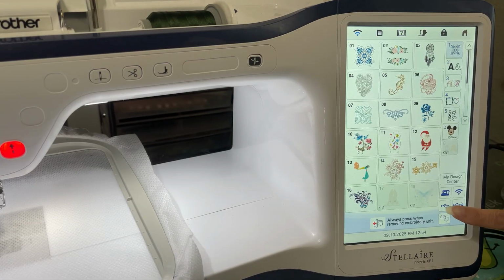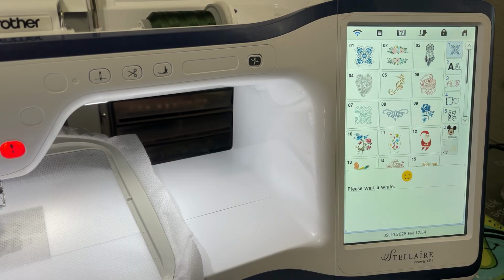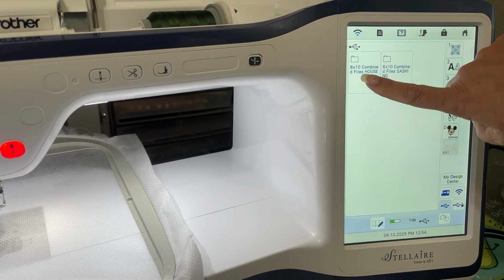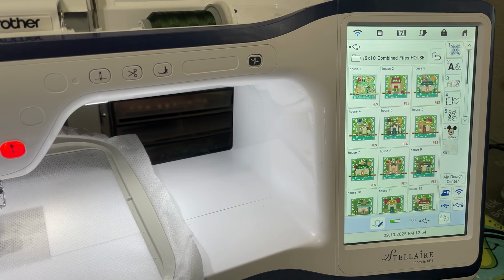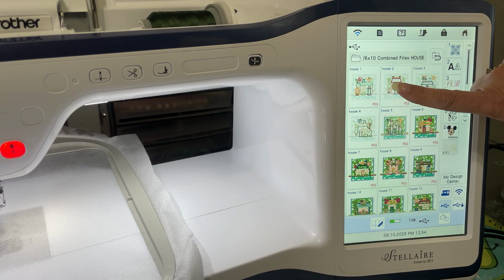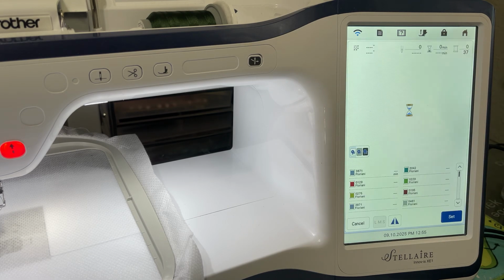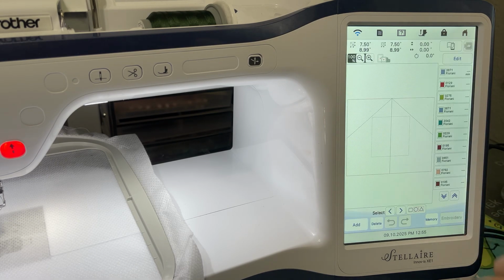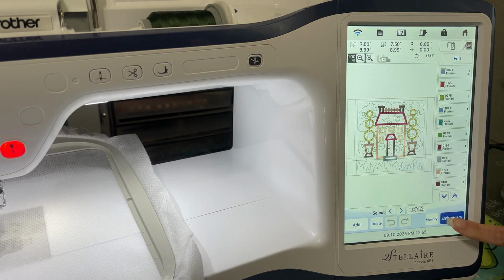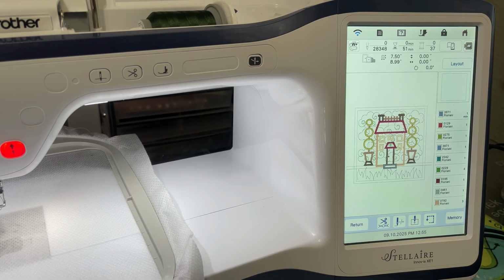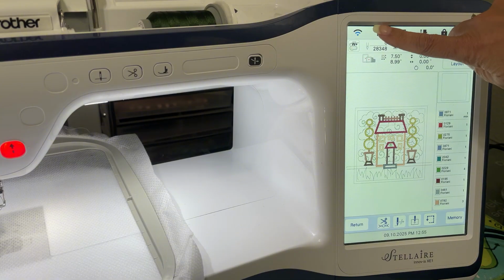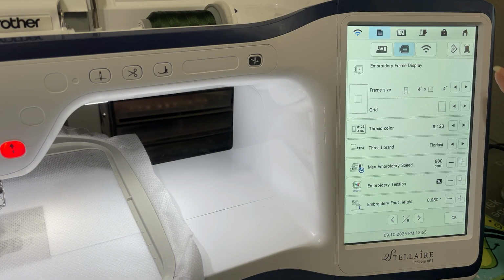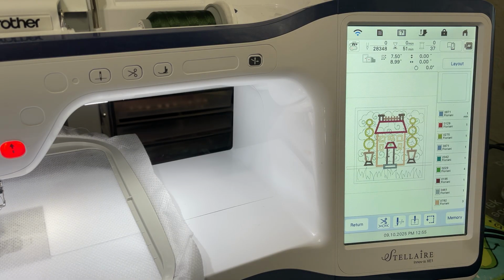I'm going to come to embroidery and to my USB and to the combined files house folder and select house 2, which is the topiary house. I'll hit set and embroidery. Now I do need to change my hoop size, so I'm going to come up to the settings, and I am using my 9.5 by 9.5. I will select OK, and I am just going to leave that centered.